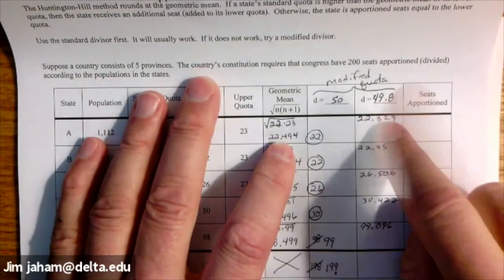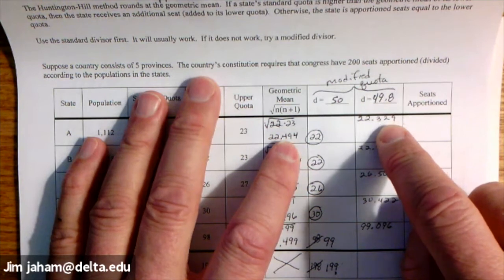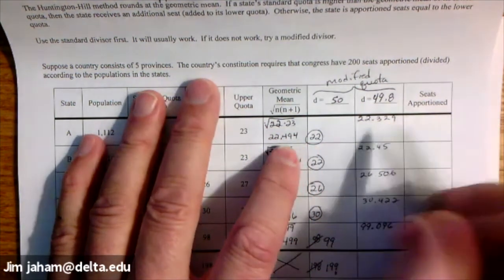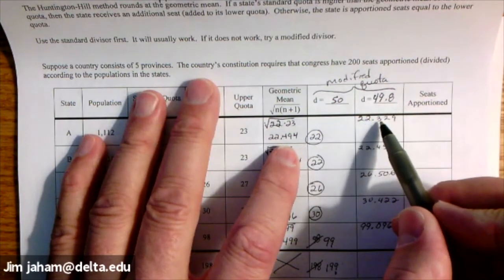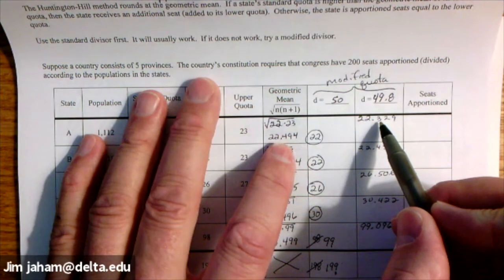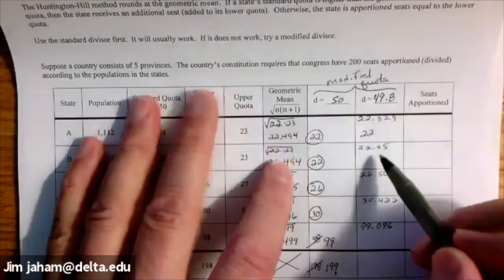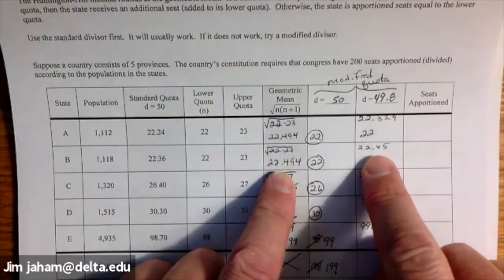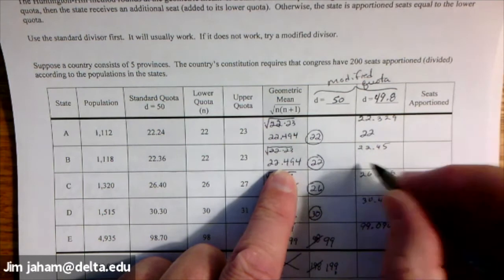If the modified quota is larger than the geometric mean, then we round up. Otherwise, we stay at the 22. So 22.3 is less than 22.4, so we keep the 22 here. We need these numbers to be larger than the corresponding geometric mean, and they're not. 22.45 compared to 22.49, our quota is smaller, so we keep the 22.